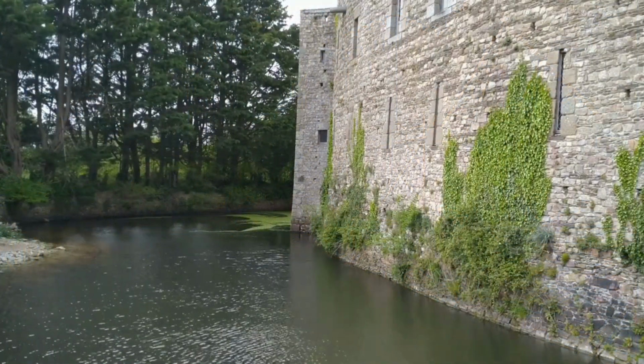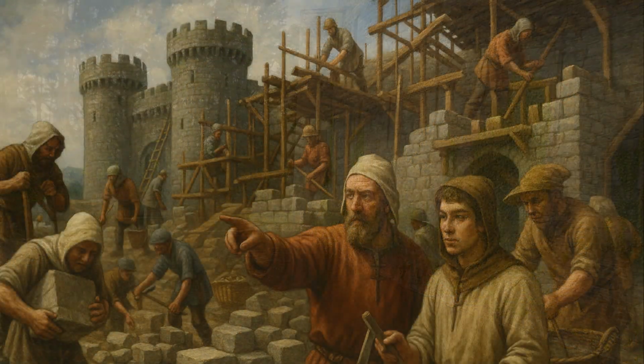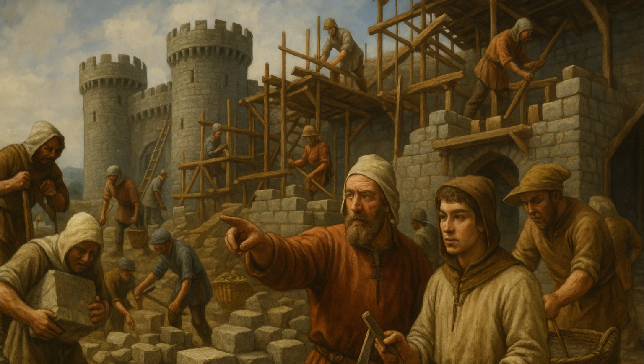A labor of many hands. The construction of a castle was a monumental task that required a diverse workforce. Skilled masons shaped and laid stones, while carpenters crafted wooden structures and scaffolding. Laborers carried materials and performed manual tasks, supported by farmers who provided food and resources.